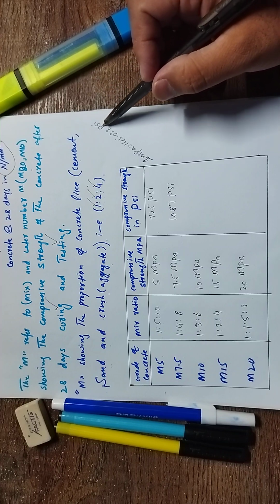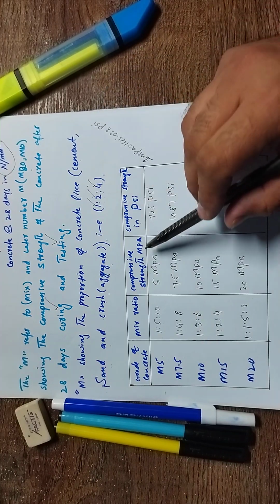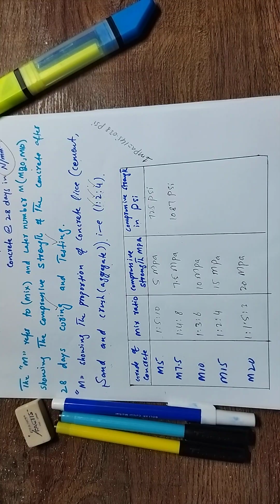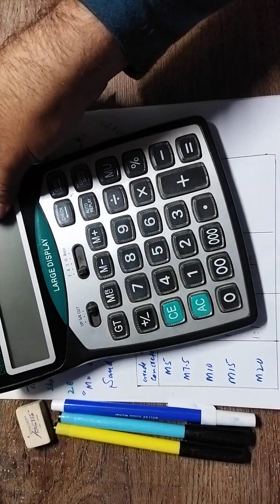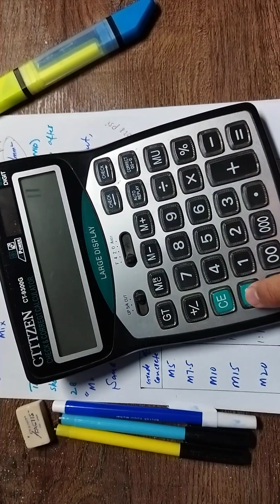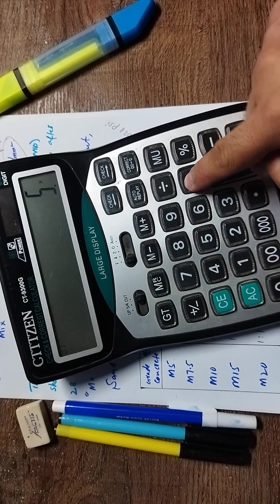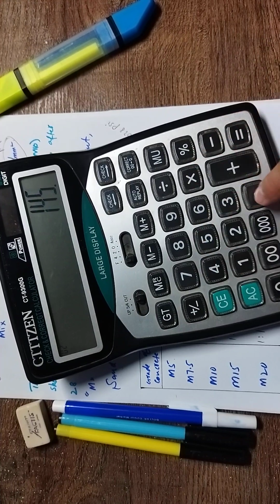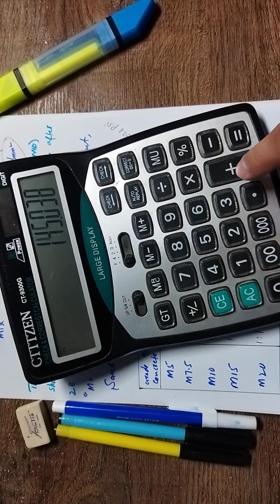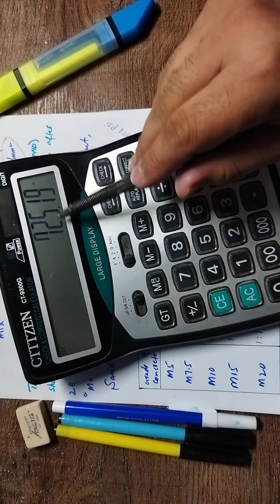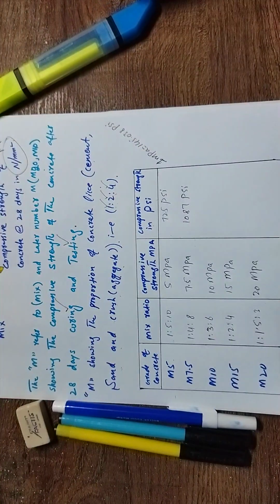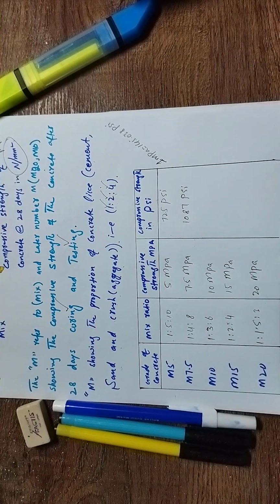PSI means pound per square inch and MPa means megapascal. How is it calculated? Let's see the calculator. 5 multiplied by 145.038 is 725 PSI.